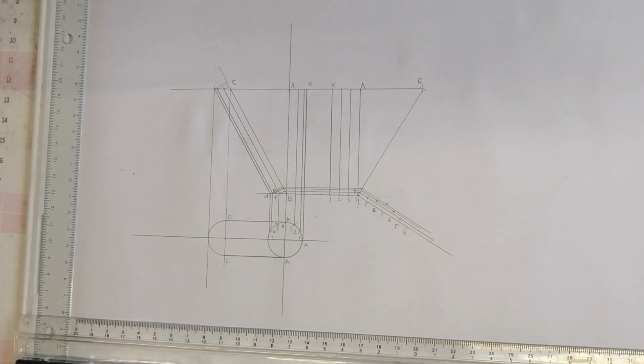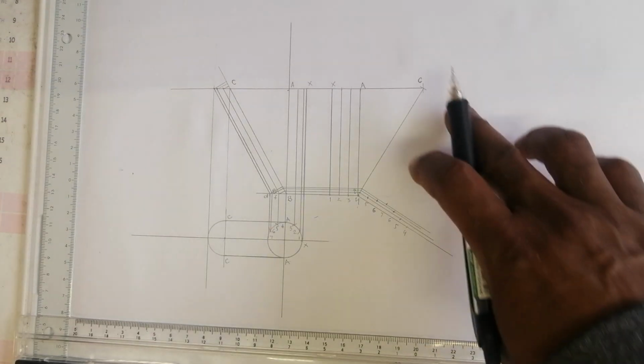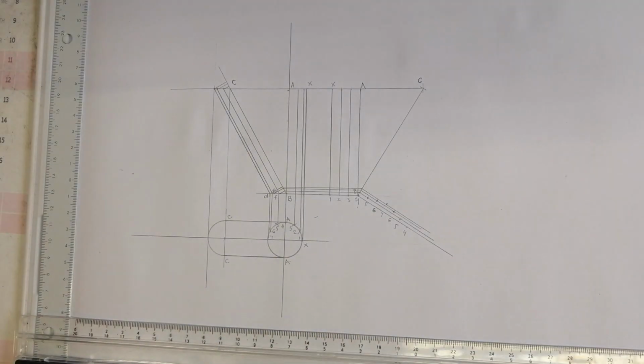Now from C I'll go horizontal. Before that I have to extend this side again. Let's first extend this line.